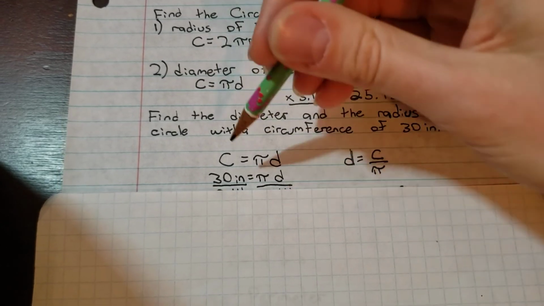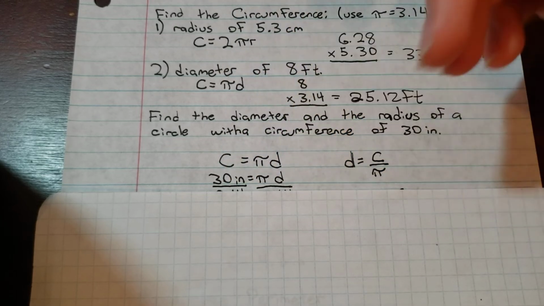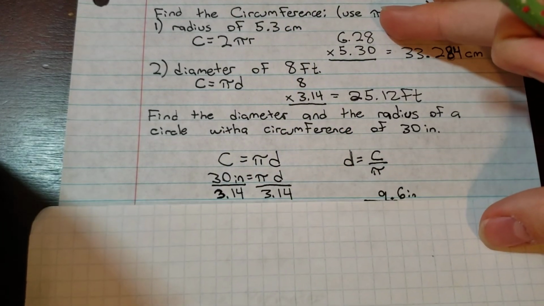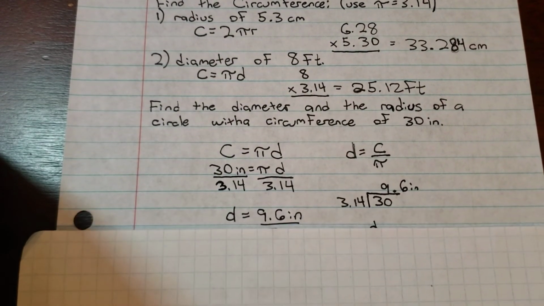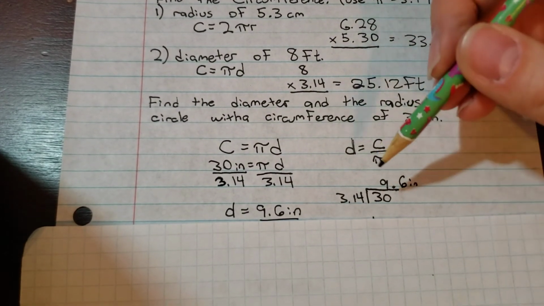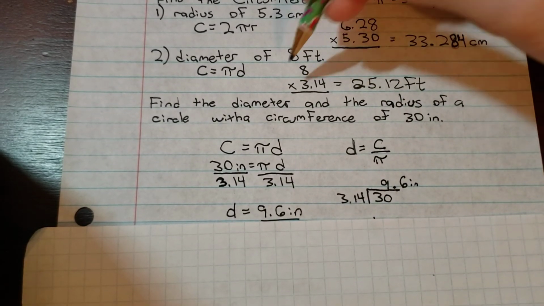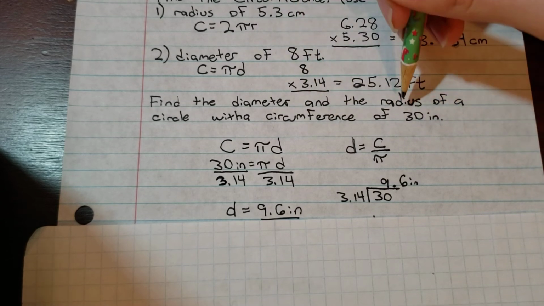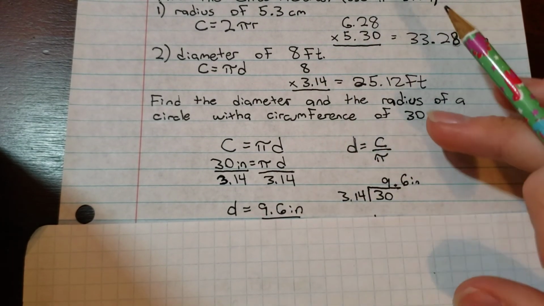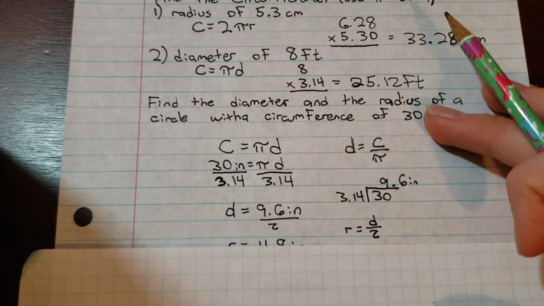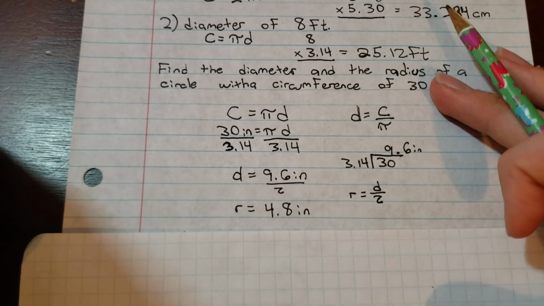So if I plug in what I have into my original equation, 30 inches equals pi times diameter, I'm going to divide by pi, right? That's 3.14. And I'm going to end up with 9.6 inches. But it asks for both the diameter and the radius. I know my diameter is 2 times my radius, so I could divide by 2 and find that my radius is 4.8 inches.